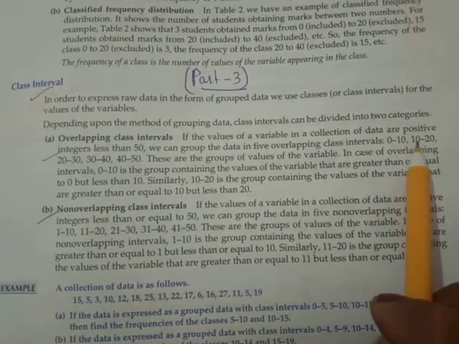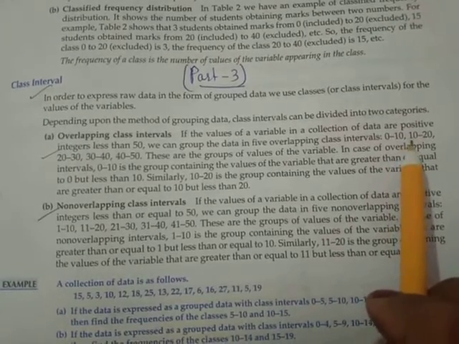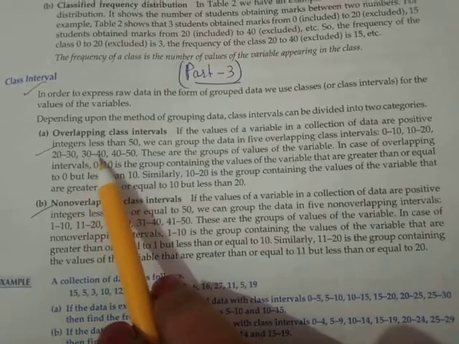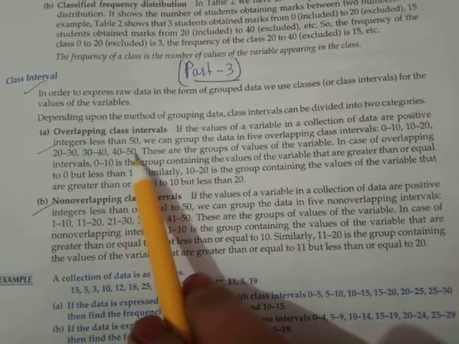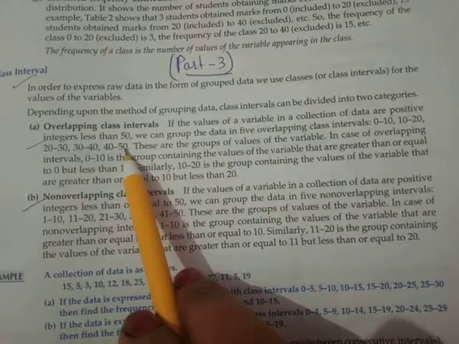Now the second class interval is 10 to 20. So which number is overlapping? 10. In third class interval, number 20 is overlapping. In fourth, 30 is overlapping, and in fifth, 40 is overlapping. So this is overlapping class interval.